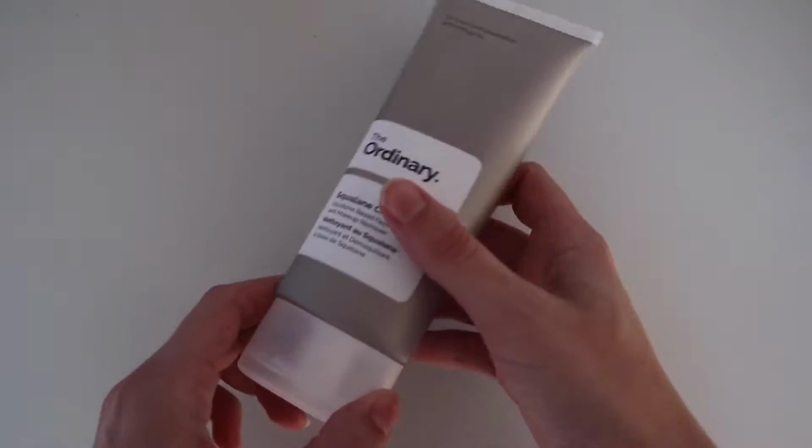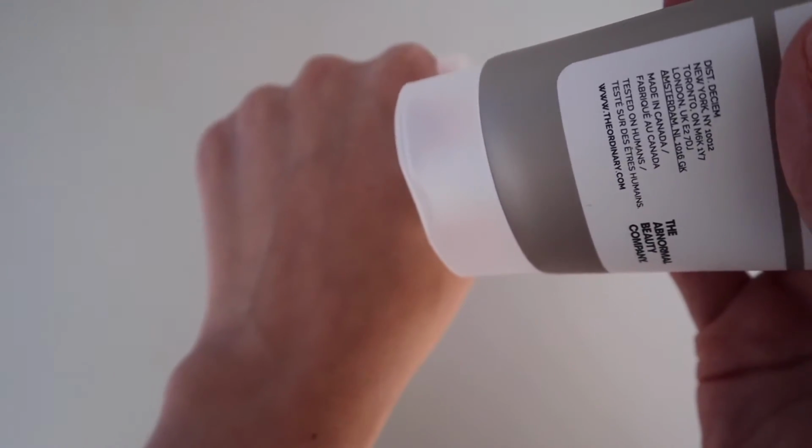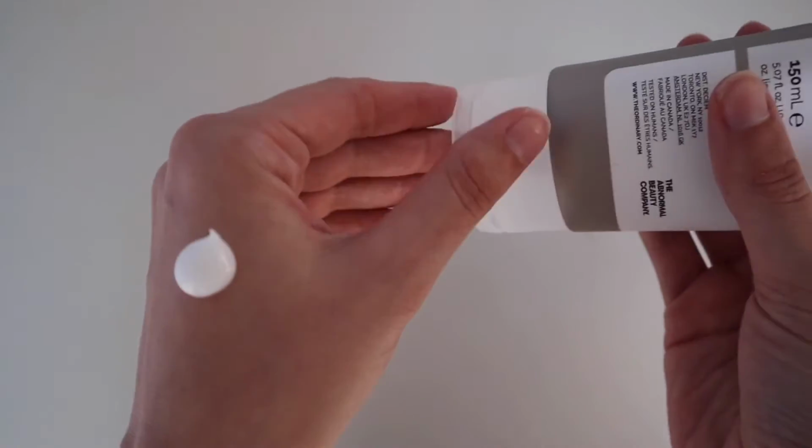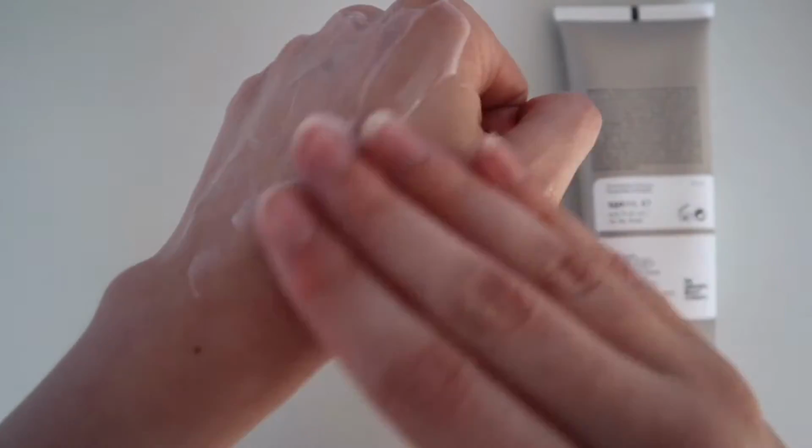Now let's talk about application and consistency of this cleanser. So this cleanser is clear. It kind of looks like a moisturizer when you squeeze it out of the tube. I love that it has tube packaging because it's going to be really hygienic. It's not going to get any germs or dirt trapped in here, and it's easy to travel with. It also kind of looks like a moisturizer when you first squeeze it out of the tube, but then upon rubbing it onto your skin, it kind of breaks down and becomes very oily. It also emulsifies super easily.